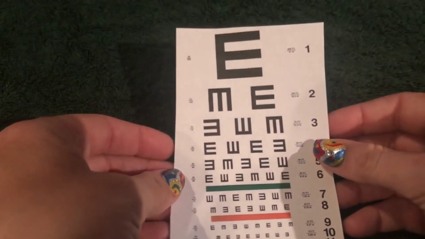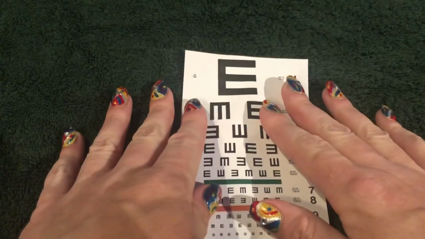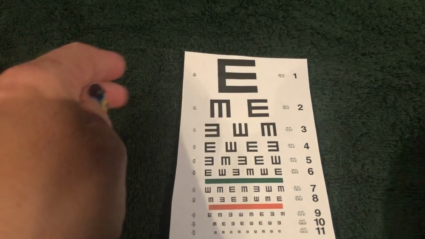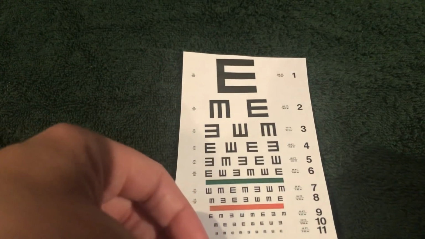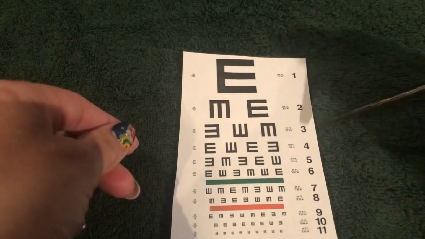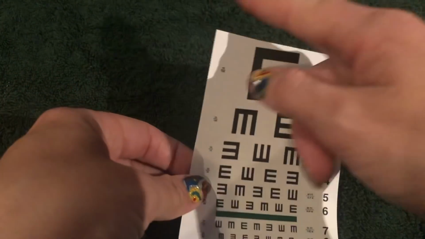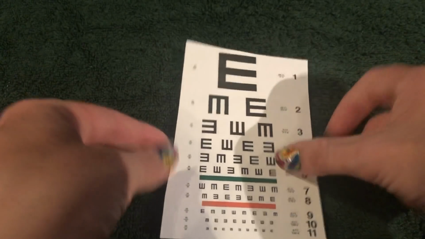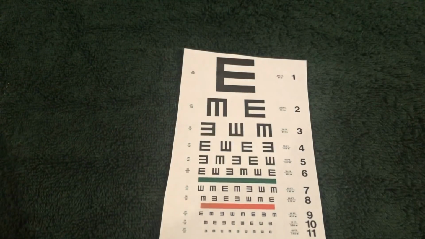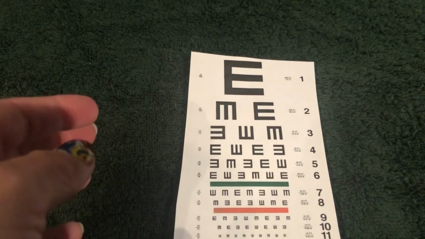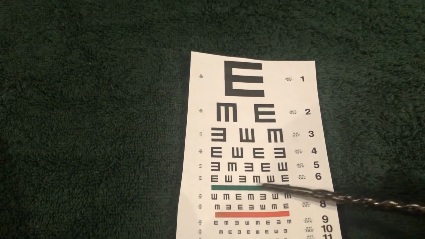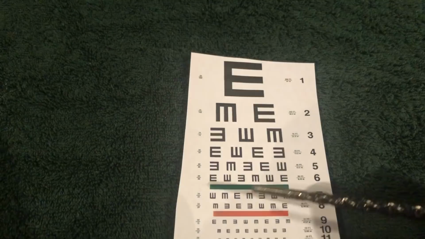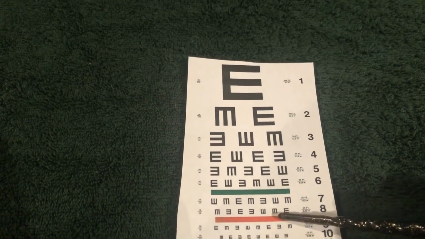I have one more test. This is one of my favorite tests. So what this is, it's a little chart of E's. And they're basically crazy E's because they go in all different directions. And look, the paper itself is even cut at disjointed angles. So it's crazy E's on a crazy piece of paper. So what I'm going to do now, I'm going to take my pointer and I'm first going to ask you, what color is this? It's green. What color is this? Red.